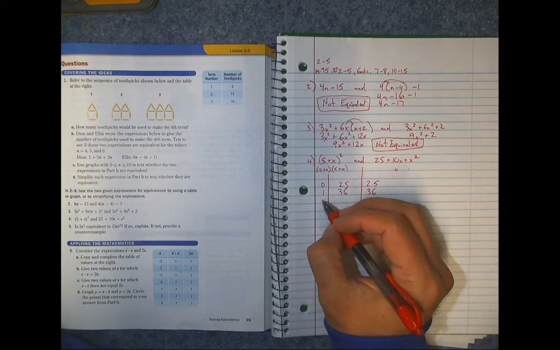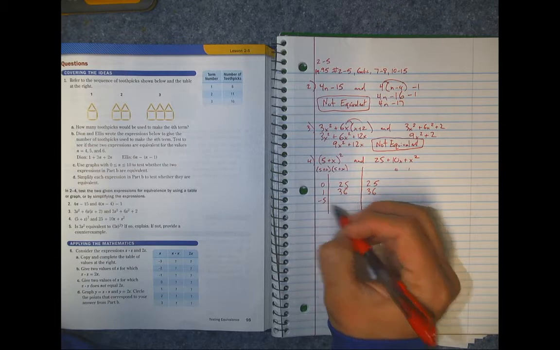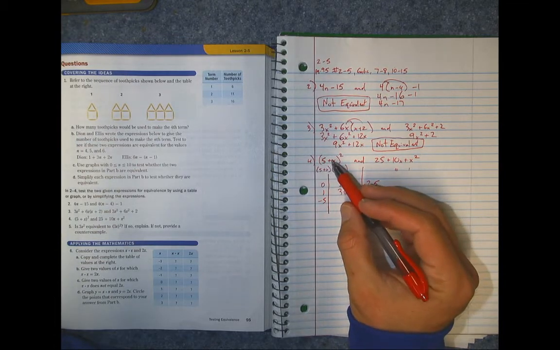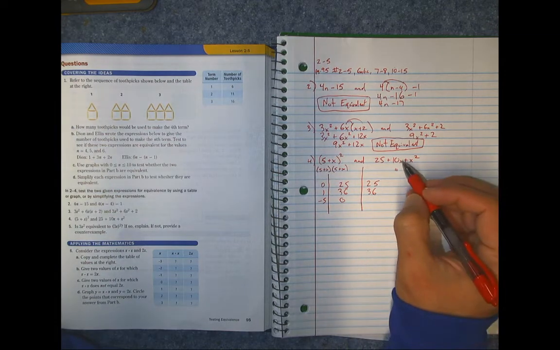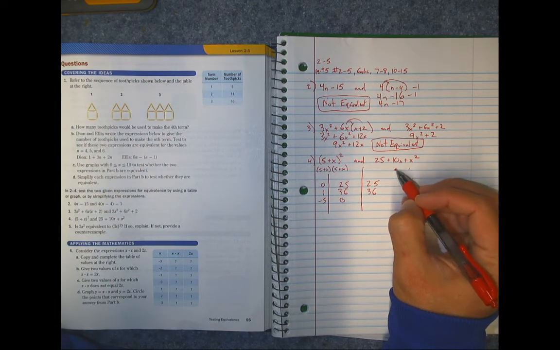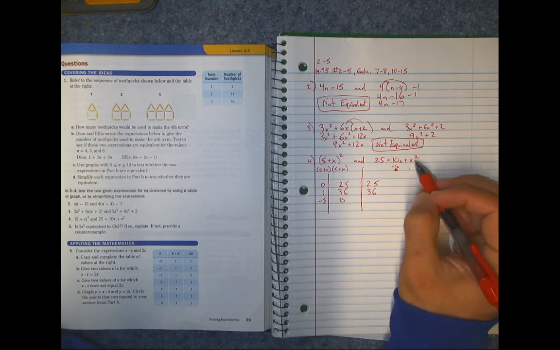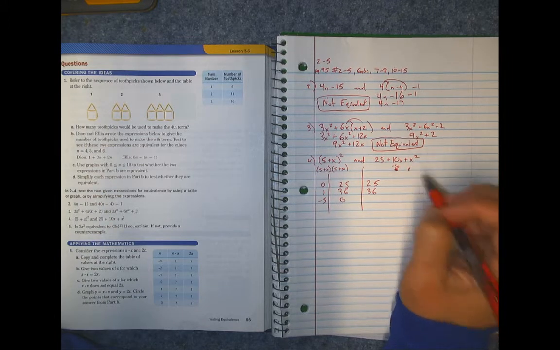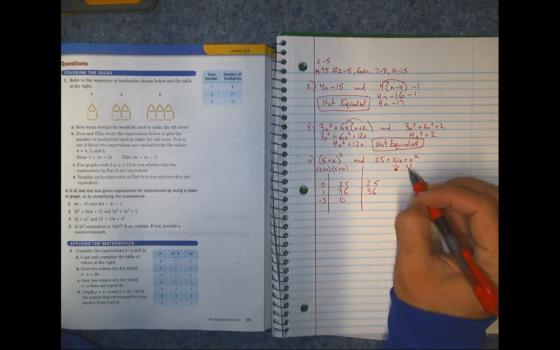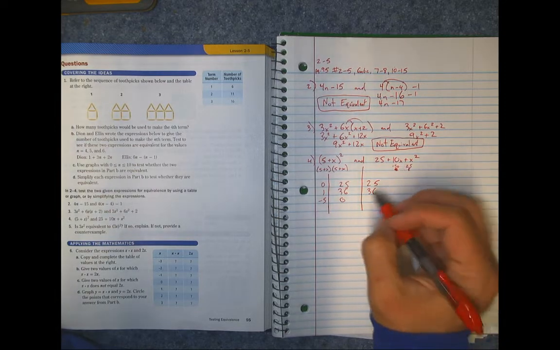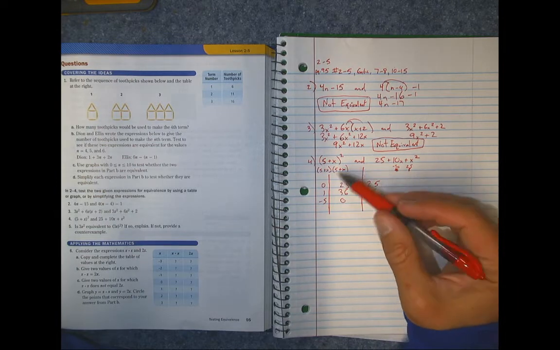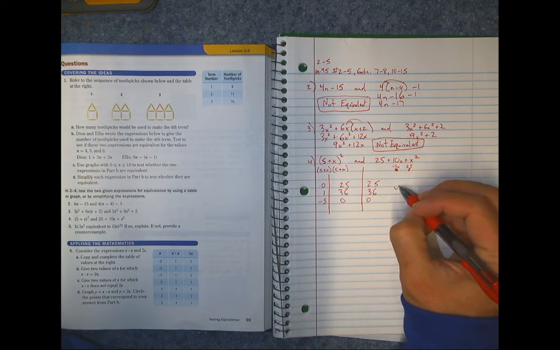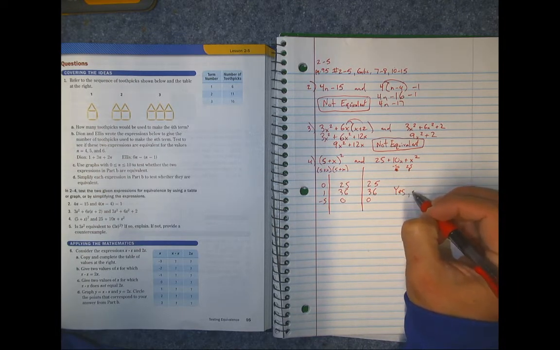I'm going to put a negative number in there. Let's go negative 5. Negative 5 plus 5 is 0, and 0 squared is 0. I put in negative 5 here. I'm going to get negative 5 times 10 is negative 50. Negative 5 squared, that's a negative times a negative. Negative 5 times negative 5 is positive 25. If I add all this up, I'm also going to get 0. So using a table, I've used 0, 1, a negative. I'm going to say yes, they're equivalent.